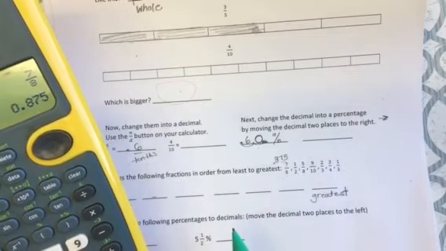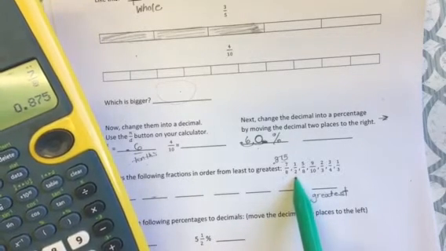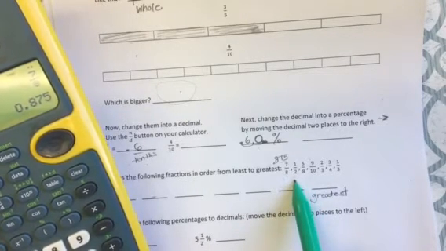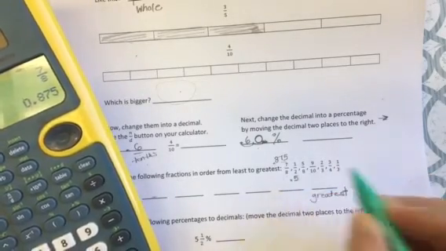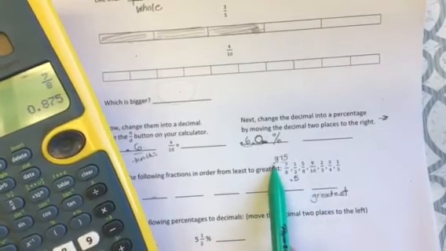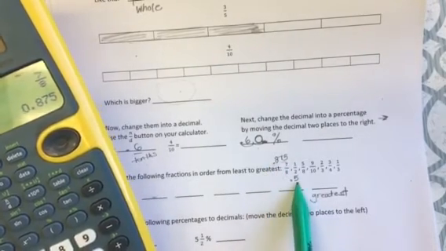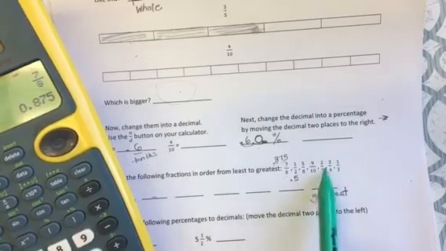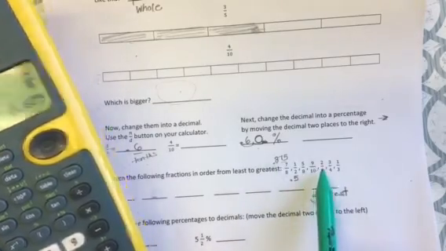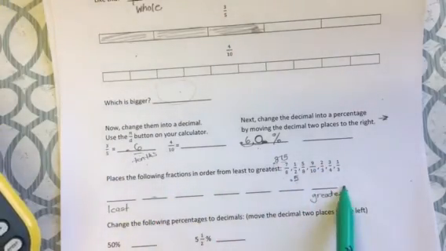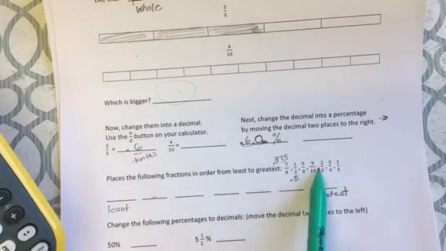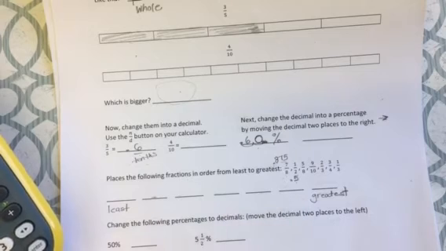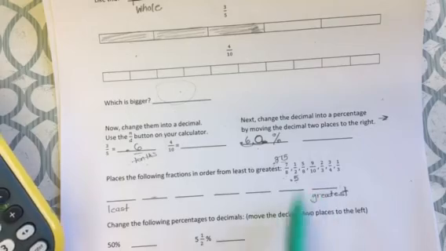I think everyone should know, without doing this, what 1/2 is. 1/2 is 0.5. All right, so obviously 0.8, even just looking at that, is bigger than 0.5. So what you'll do is go ahead and change all these into decimals and then put them from least to greatest. And when you put them over here, I want you not to put the decimal, I want you to put the fraction from least to greatest. So you can pause this now while you go ahead and complete this section.